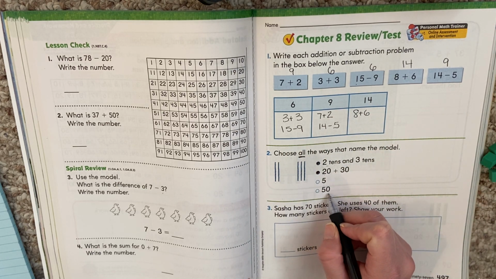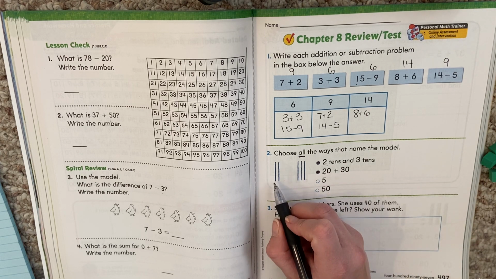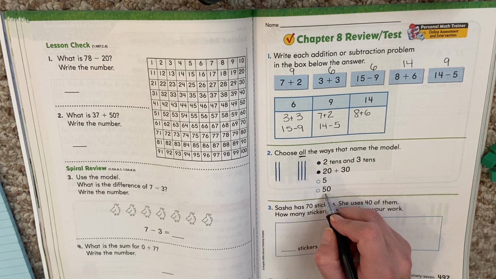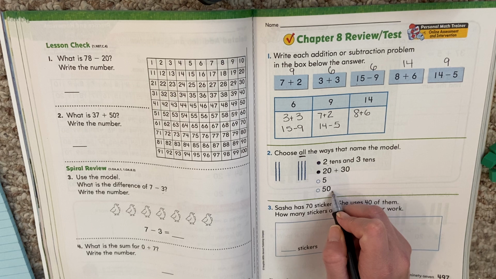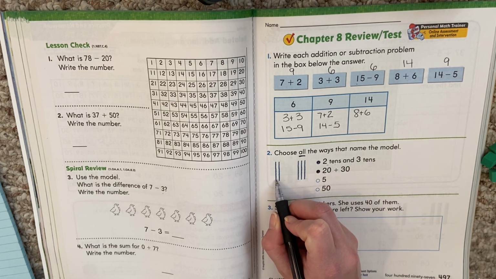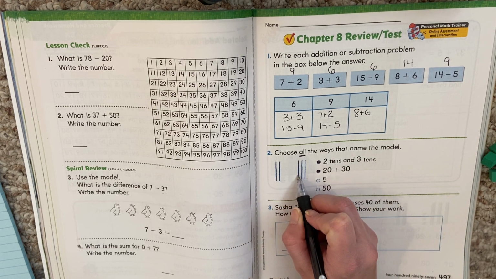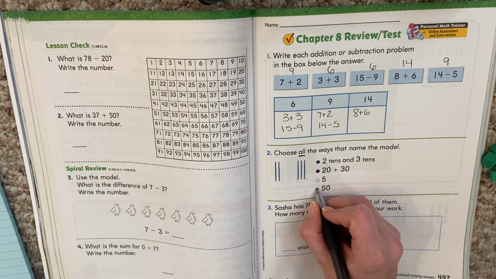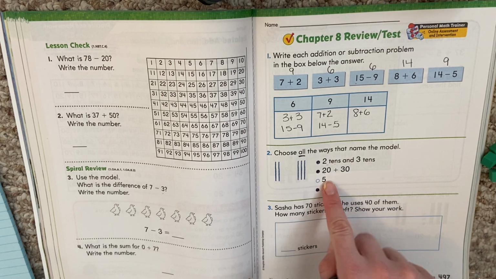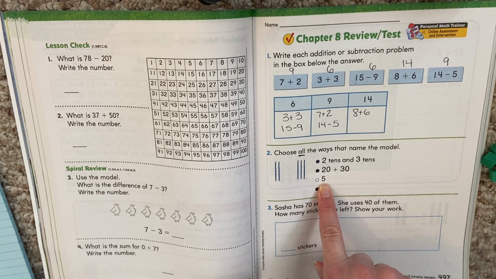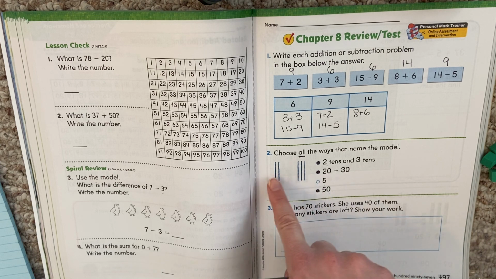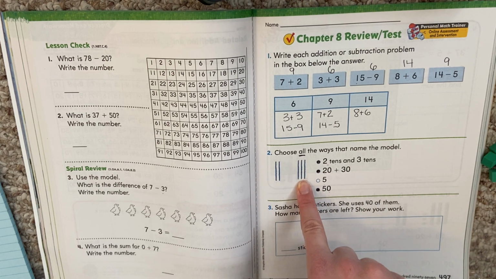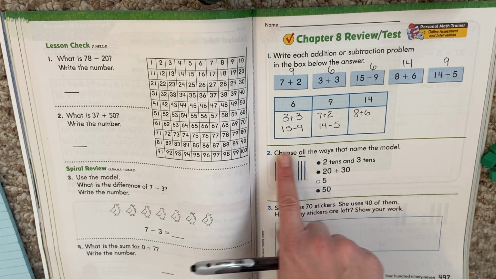Does it show 50? There's 5 tens and 0 ones. So yes, it does show 50. Or we can count it this way. 10, 20, 30, 40, 50. So yes. The only one that we did not fill in was just plain old 5. It can't be plain old 5, right? It could be 5 tens, or it would have to be the number 50.